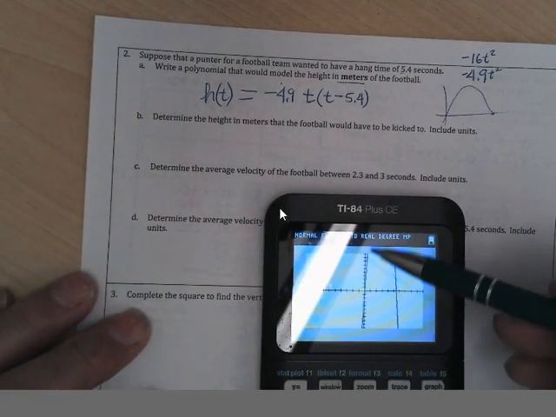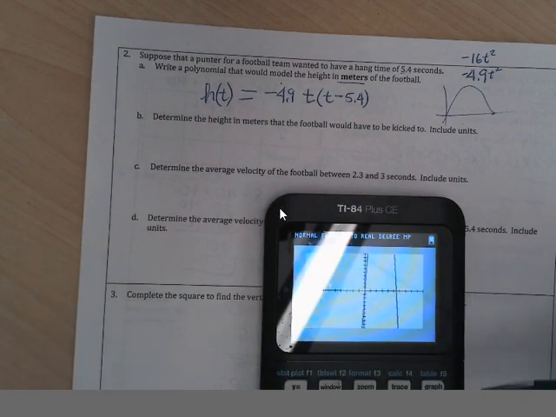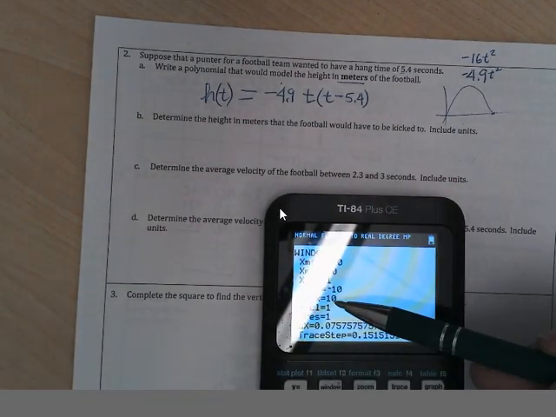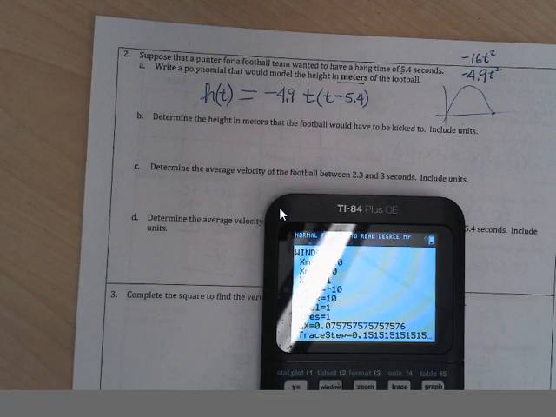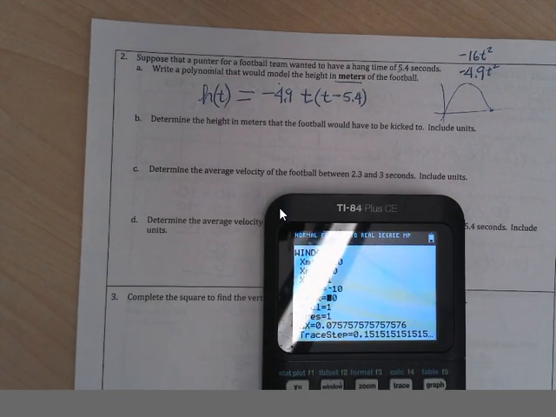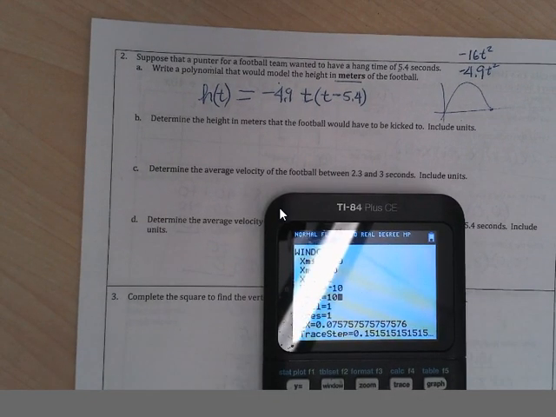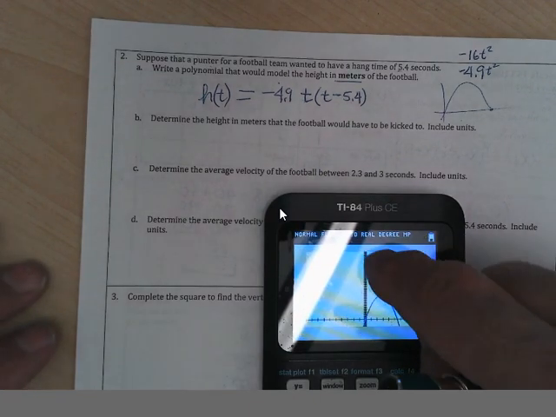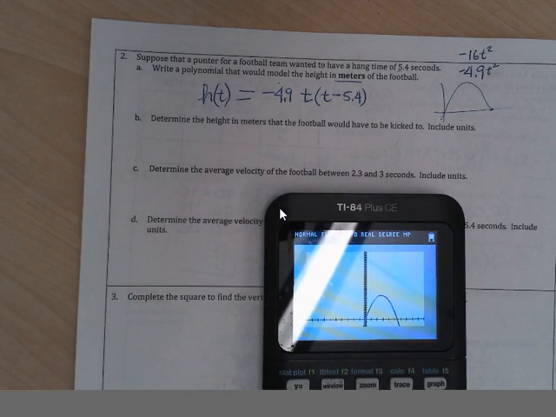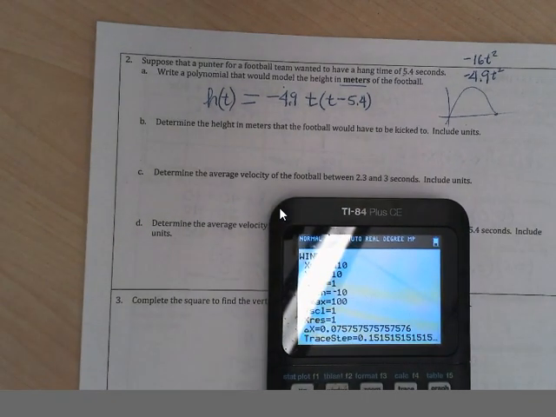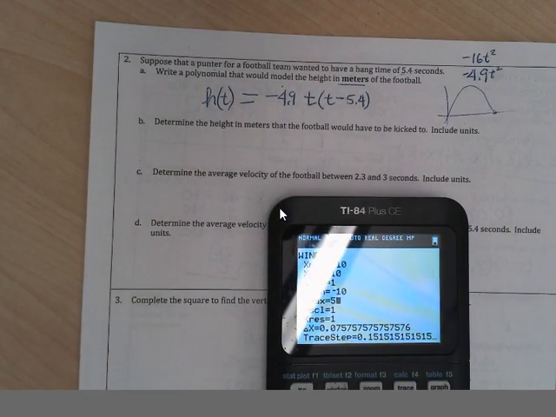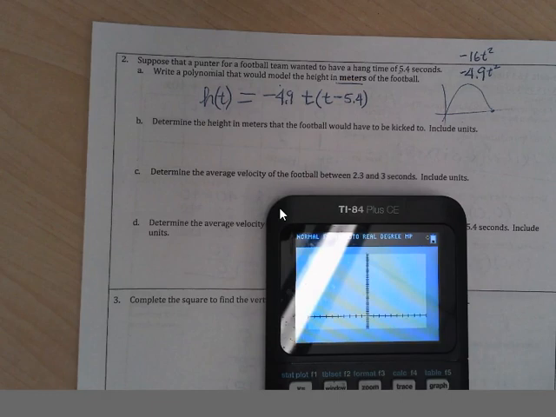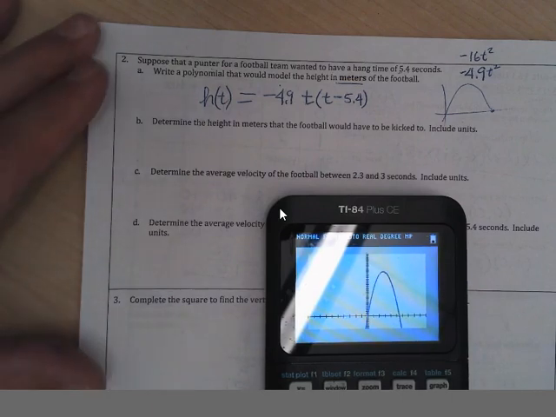Now, how high did it get? Well, it's off the screen. I could change my window so that the y maximum was high enough to see it. Let's say this is in meters, so probably 100 meters would be enough. Let's try that graph. There it goes up and down. It didn't get anywhere near 100 meters. It's more like 40 or 50. So I changed it to 50. It's even less than 50.